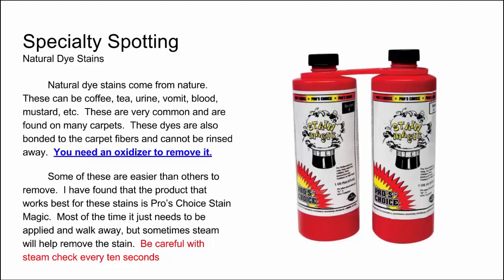These dyes are also bonded to the carpet. Stain Magic is an oxidizer, so it's the opposite of the Red Relief. Red Relief removes oxygen. Stain Magic adds oxygen. Make sure you're using gloves with this product. It will sting your hands.